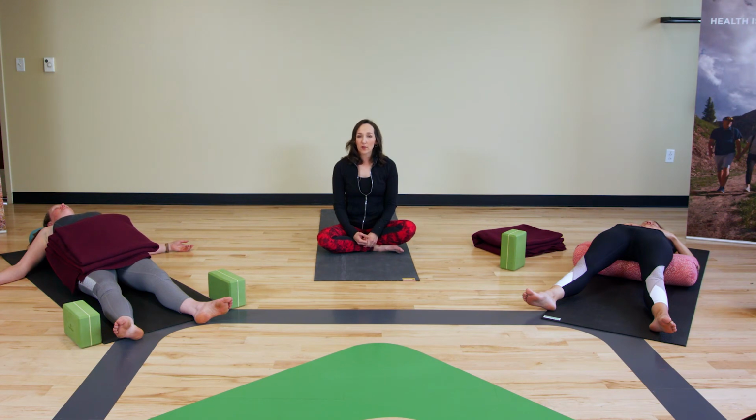Now, if it feels safe for you, bring to mind something that is troubling you right now. A trial that you're going through, maybe it's physical, emotional, something at work, something in your family, something that you struggle with right now. And just think of that. Notice if you have any physical sensation associated with that hard thing that's in your life.